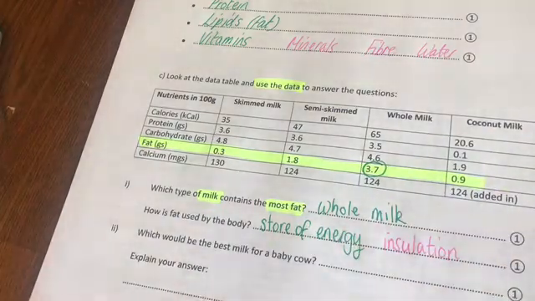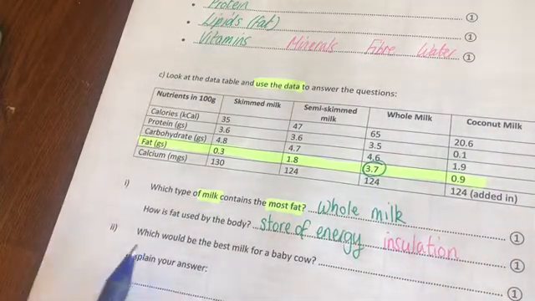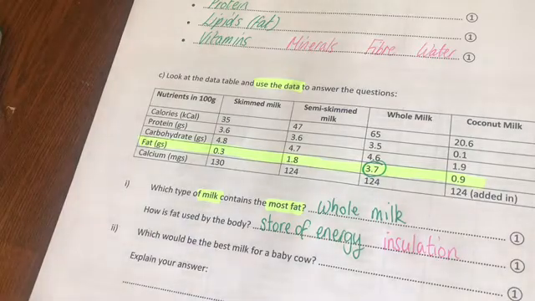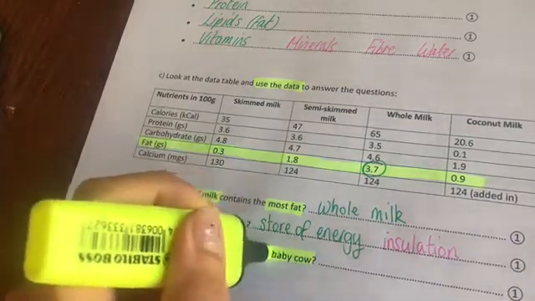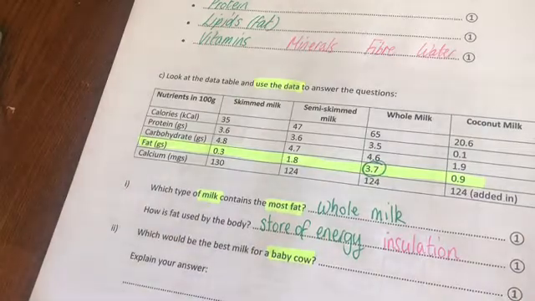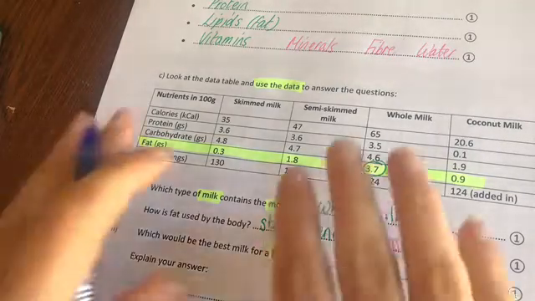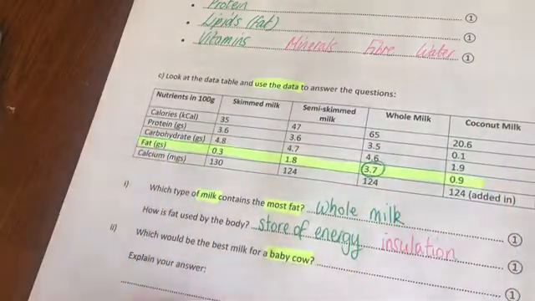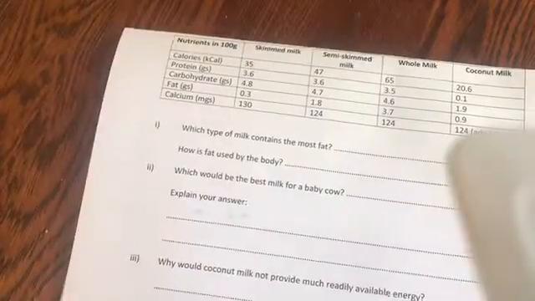Okay, on to part II. Which would be the best milk for a baby cow? Okay, so they're asking about a baby. Now, why is that significant? Let's have a look at the data, and remember we need to use the data in our answer.